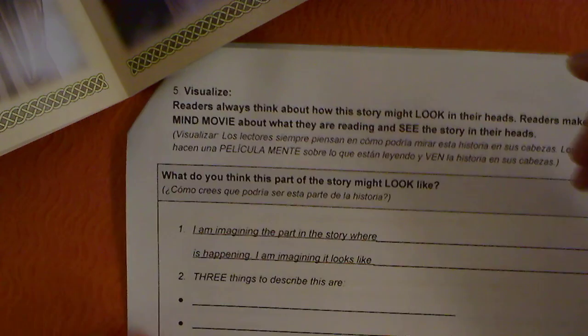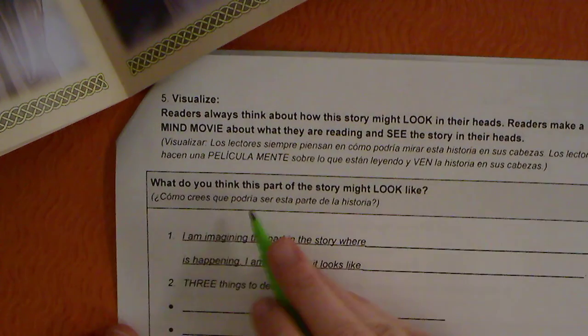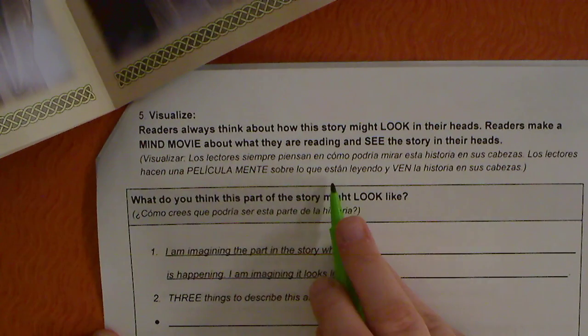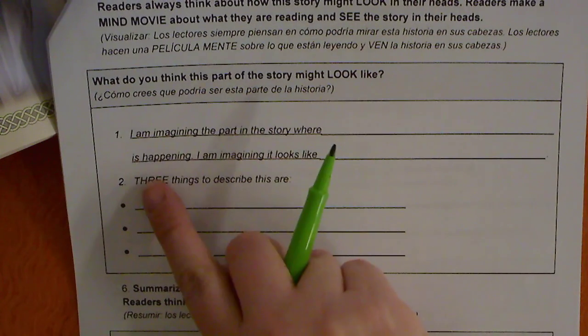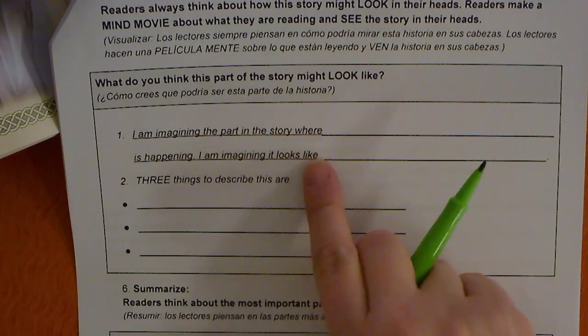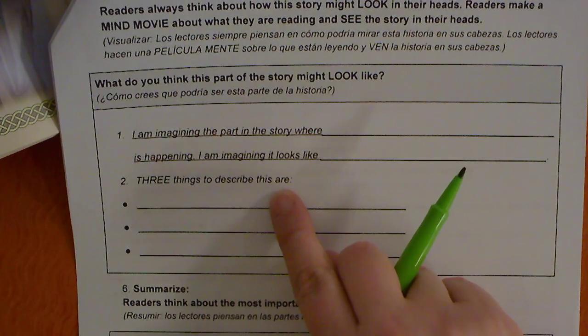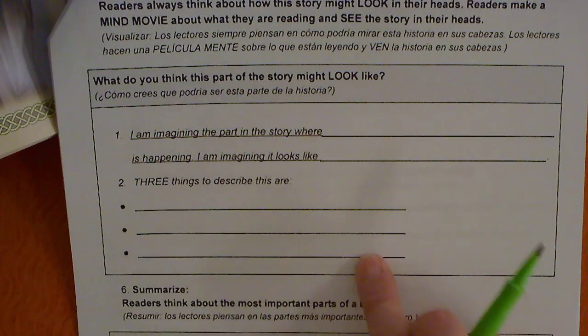The next thing that we need to work on is visualization. Readers always think about how this story might look in their heads. Readers make a mind movie about what they are reading, and they see the story in their head. So what do you think this part might look like? "I'm imagining the part in the story where blank is happening. I'm imagining it looks like blank. 3 things to describe this are blank, blank, blank."